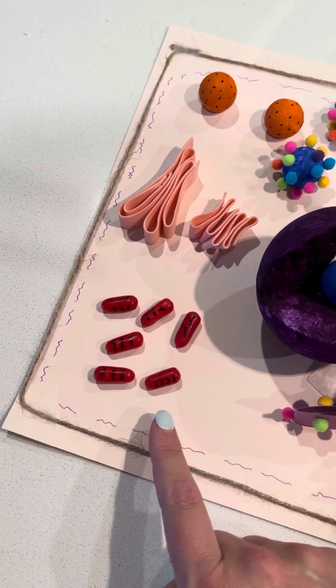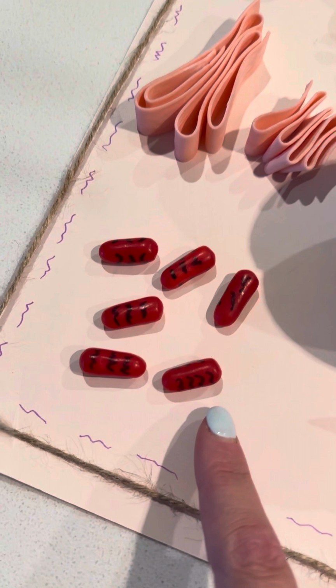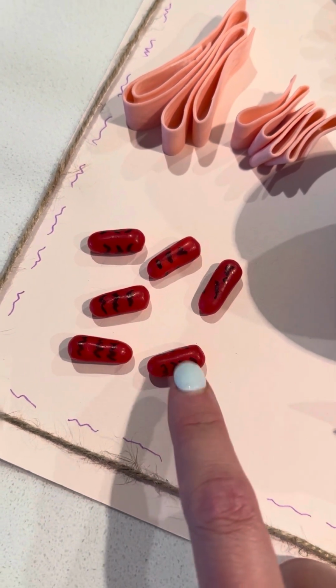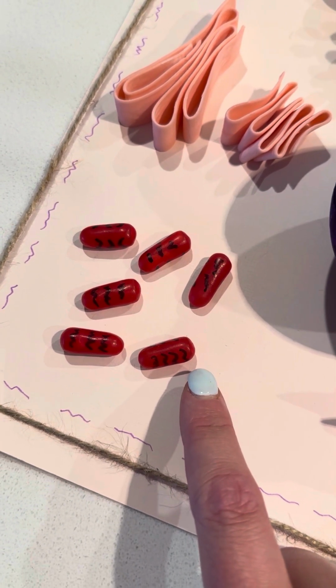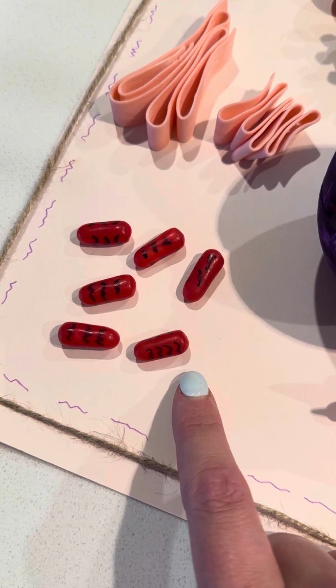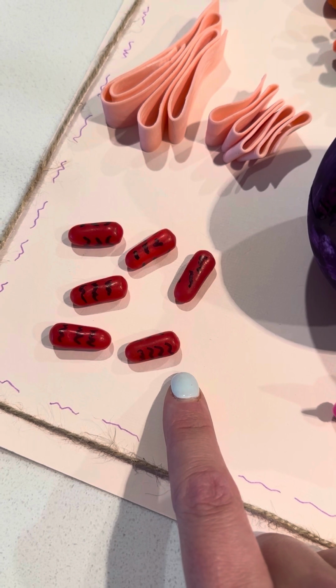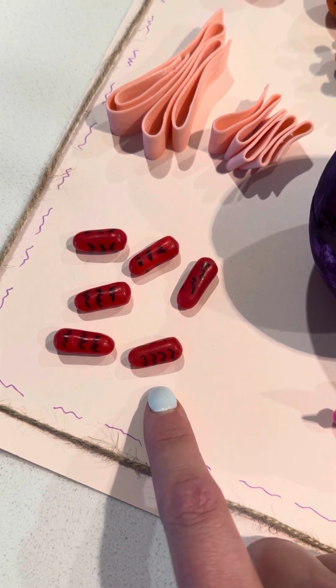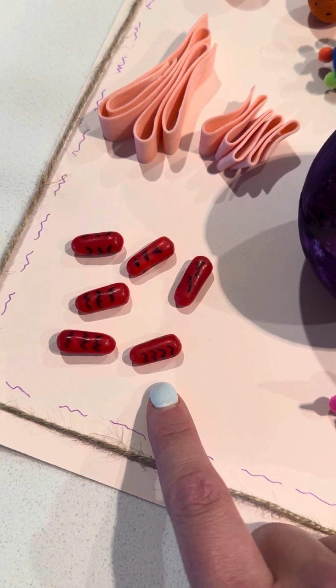All right, so we're getting there. Moving on to the mitochondria. These guys are oval in shape. The little black lines represent the internal folds, which are called cristae. These guys synthesize ATP from sugars, fats, and proteins, and they are considered the powerhouse of the cell.